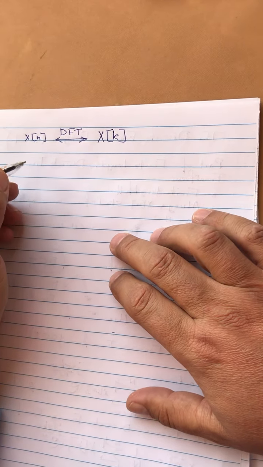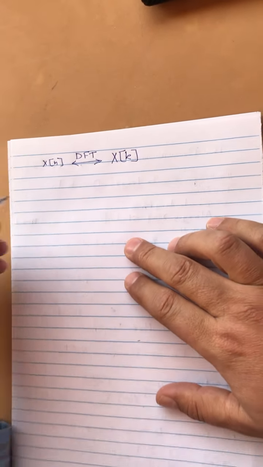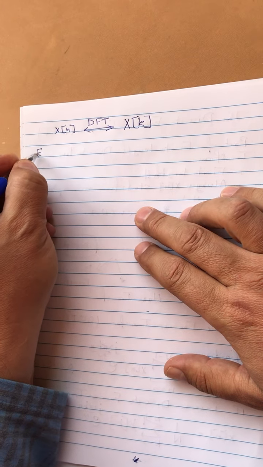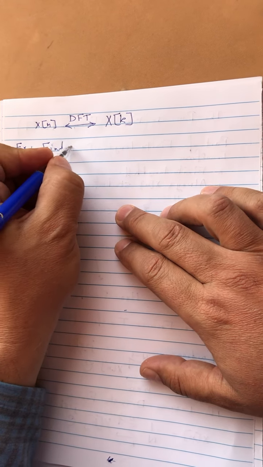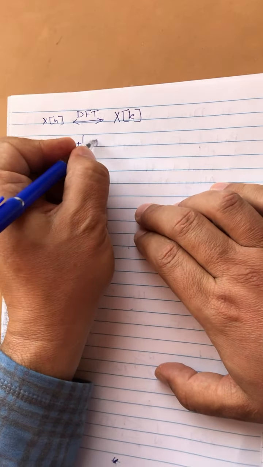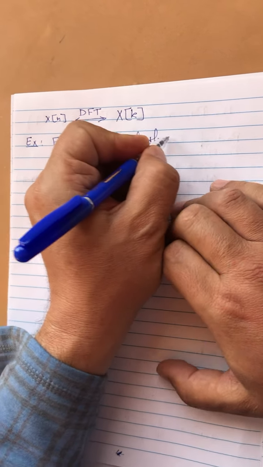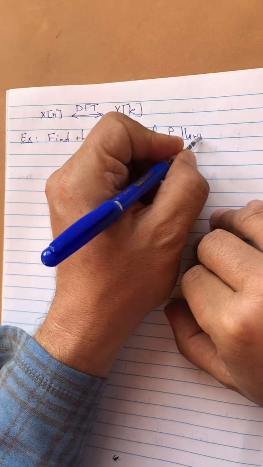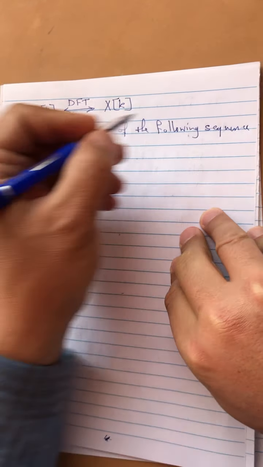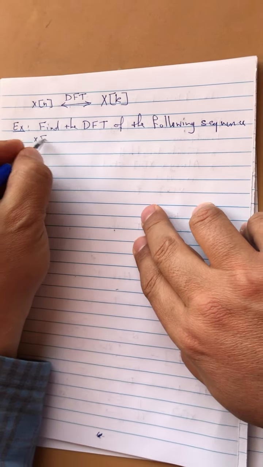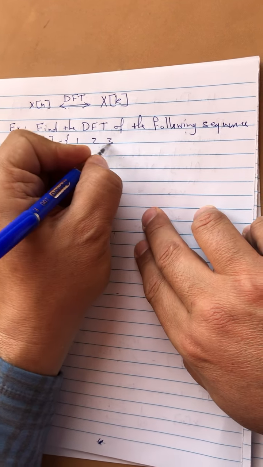Let's take a very simple example and see how we can evaluate the DFT using the definition. So our example here: find the DFT of the following sequence, x of n equals 1, 2, 3, and 1.